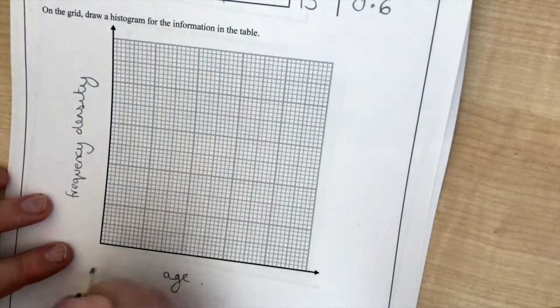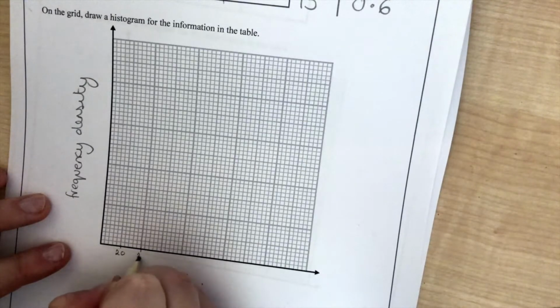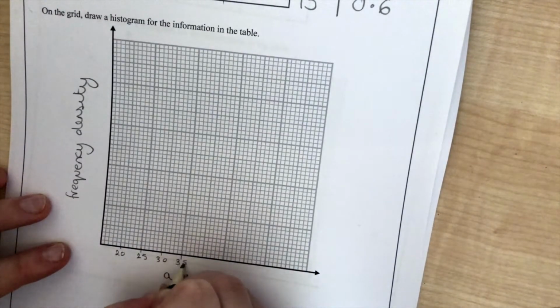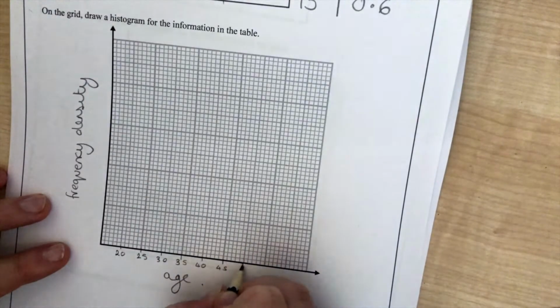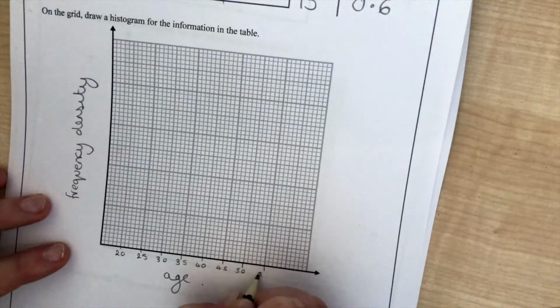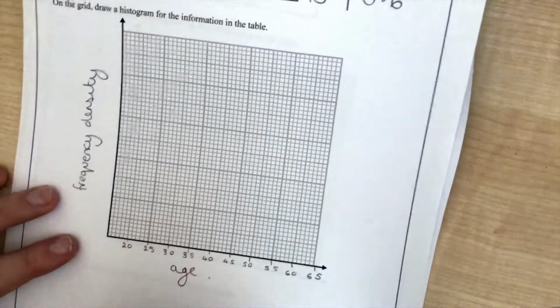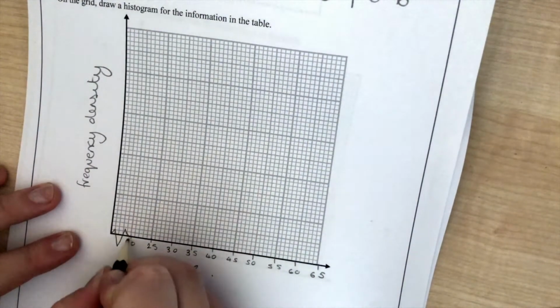And then I'm going to decide my scale, so I'm going to start at 20 because that's where my age groups start, and I'm going to go up in nice even intervals just like you would with any other graph. So I'm going up in intervals of 5 here just because that is the easiest thing to do, because there's 5 little squares for every bigger box. And then I'm going to pop the heartbeat in because I don't start at 0. So there we go, there's my little heartbeat.